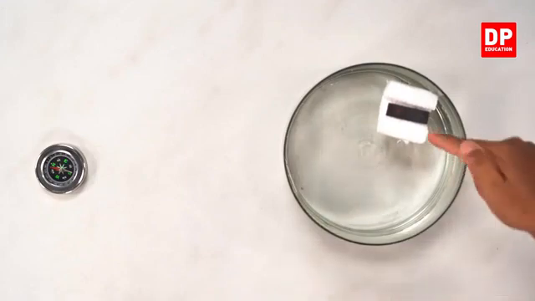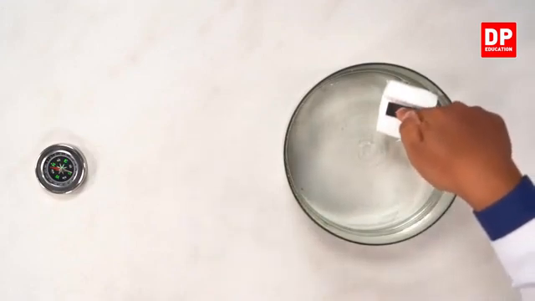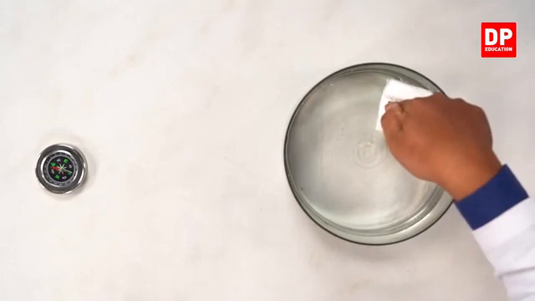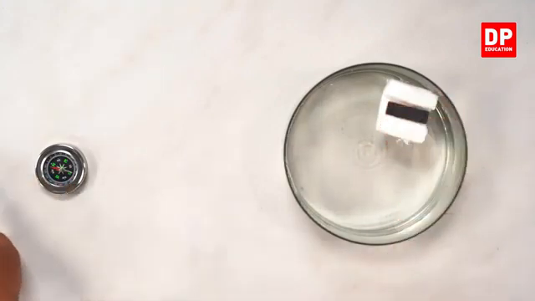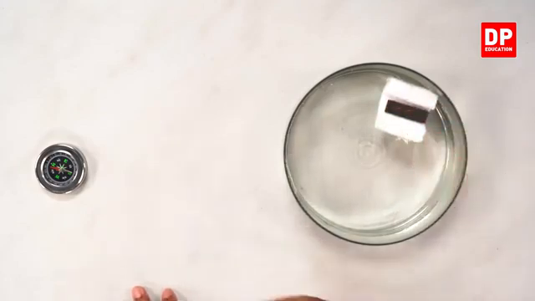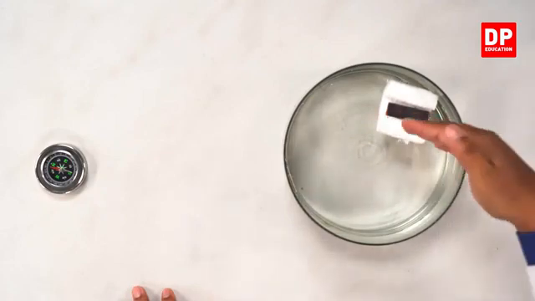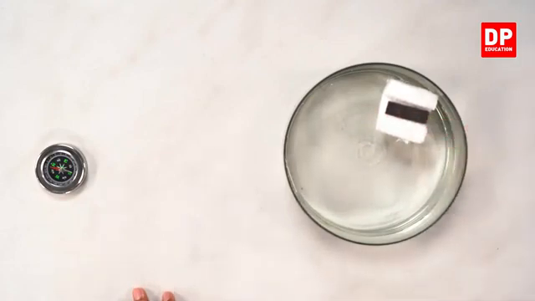So it's quite obvious to us, this terminal which turned towards the north direction of our earth is the north pole, and the terminal which turned towards the south direction is the south pole of the unknown magnet.